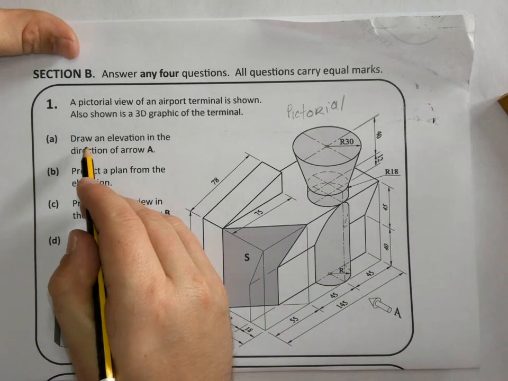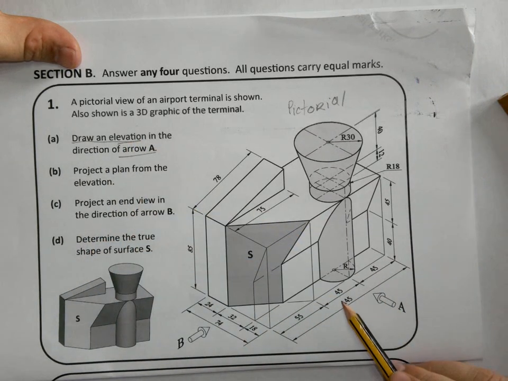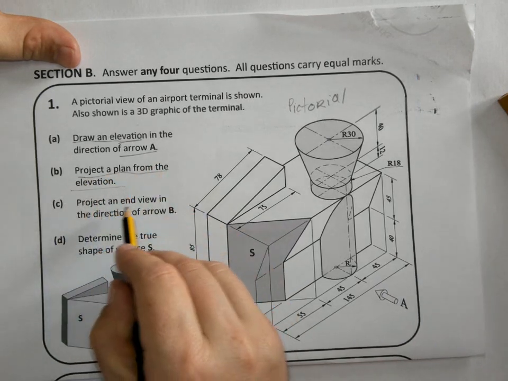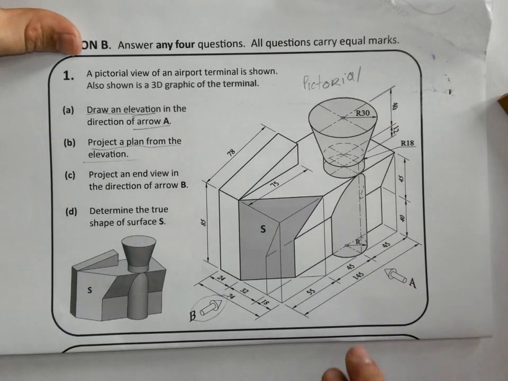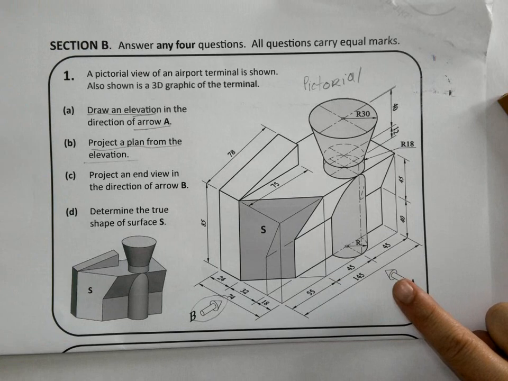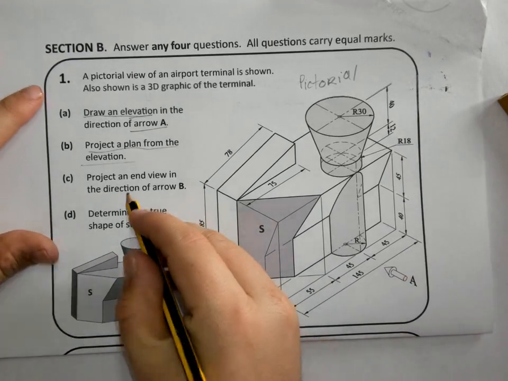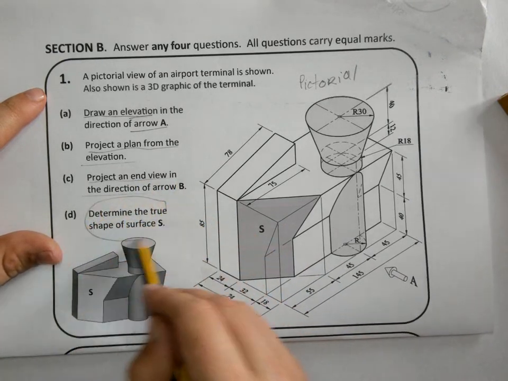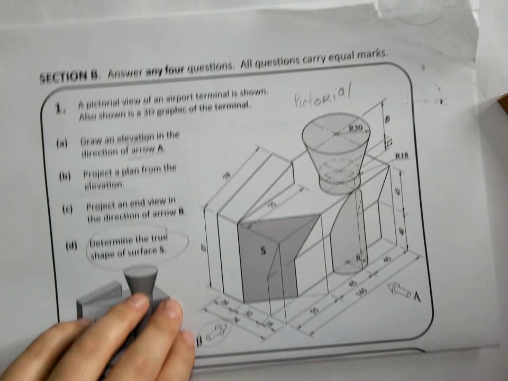We have a look. Draw an elevation in the direction of arrow A. So we have to draw what we see looking in from arrow A. Project a plan from the elevation. Project an end view in the direction of arrow B. Remember, if you were standing at arrow A, arrow B would be on your left. So if you look from the left, you draw it on the right. So project an end elevation in the direction of arrow B and determine the true shape of surface S, which we'll do in a short while.